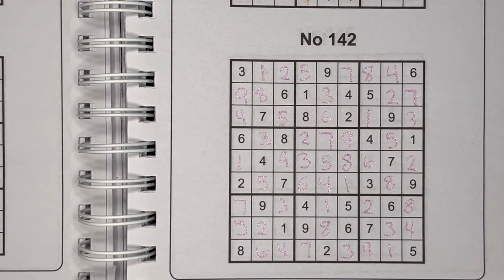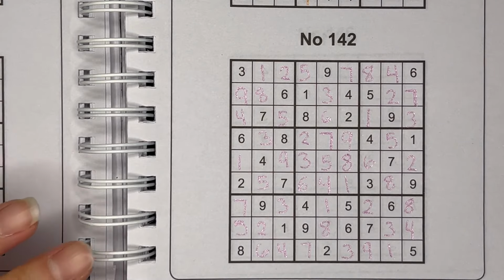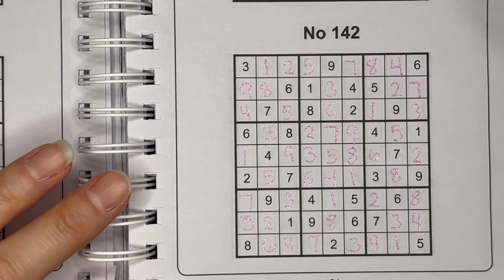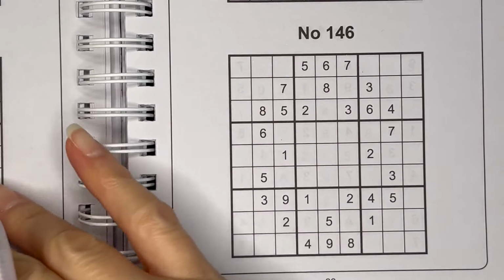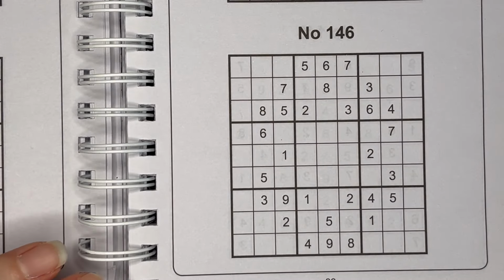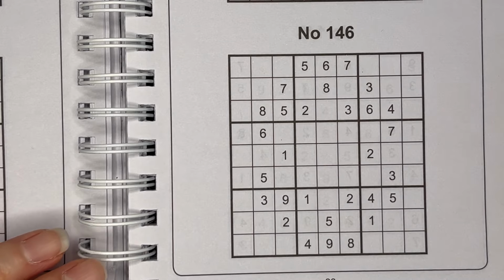Anyhow. So I was thinking, let's go ahead and do the next puzzle. Okay, so let's start with the 1s.